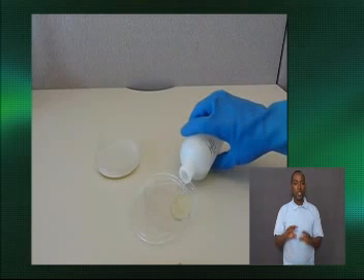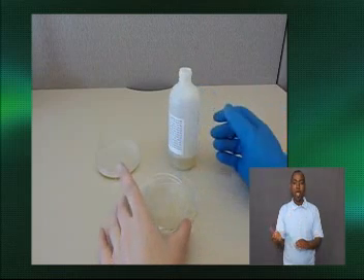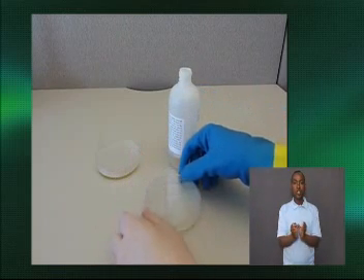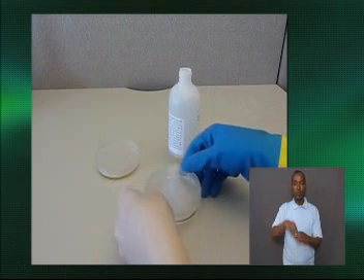Open the lid of the Petri dish just enough to pour some liquid agar in. Tilt the dish until the agar covers the whole dish, then let it sit for an hour so the agar solidifies.